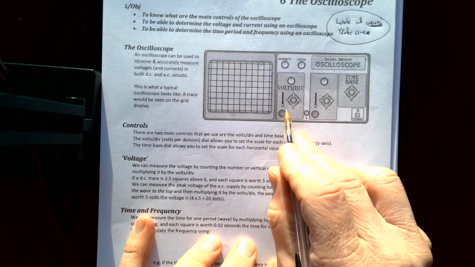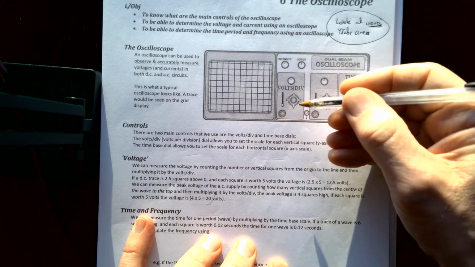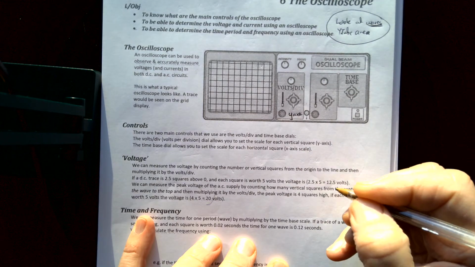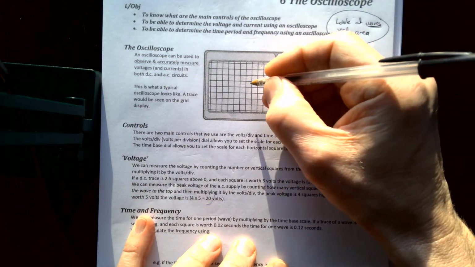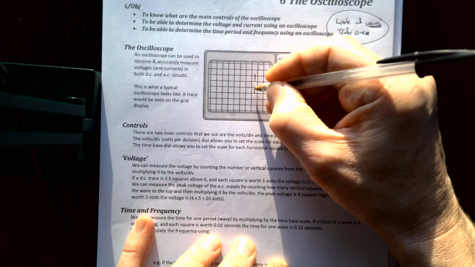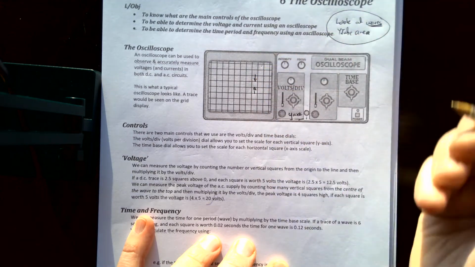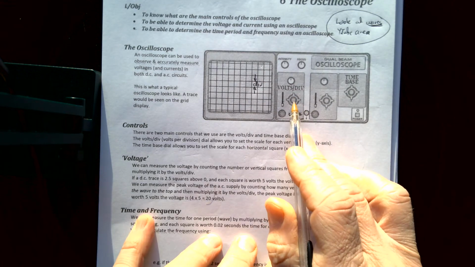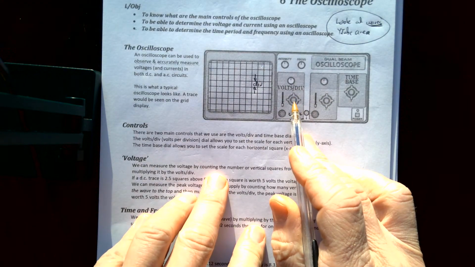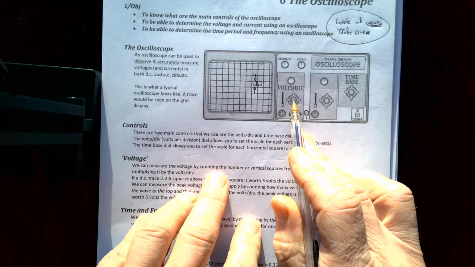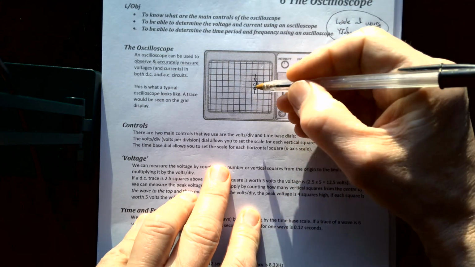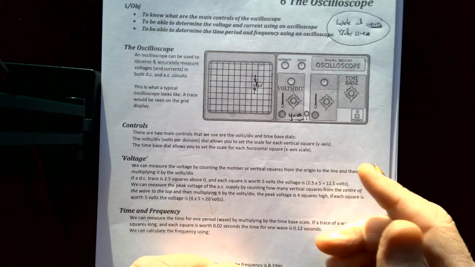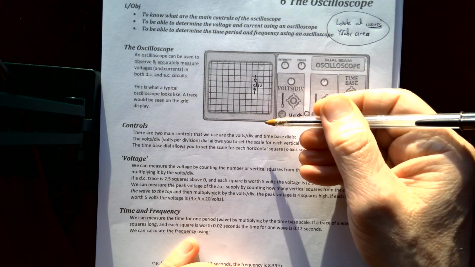But the main one is the volts per division. That's our vertical scale, so this is your y-axis. When we're talking about a division, it's literally each centimetre square on the screen. So if that's set at, say, 2 volts per division, then any wave that is 1 square high is 2 volts high. It's just reading the scale off your graph.